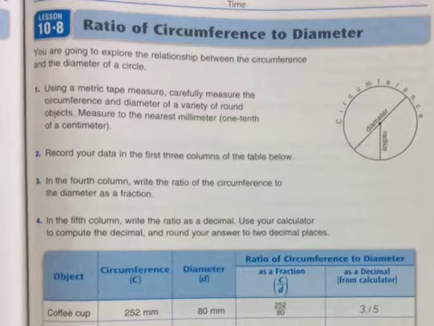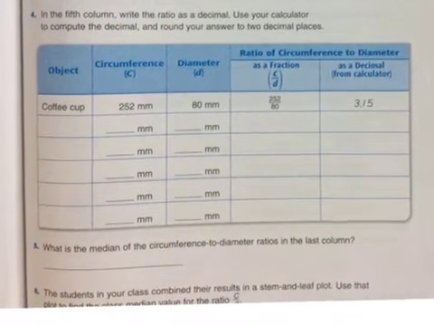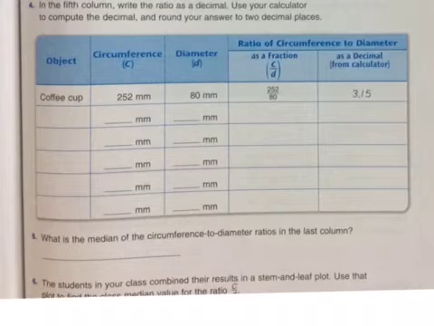The purpose of this activity, boys and girls, is to identify how pi was created, why we use pi. You will find that this is what it is. Okay, take a look at it. Here's an example. The circumference of the coffee cup is 252 millimeters. So you could take a string, put it around the coffee cup, okay, and then measure the string up to the ruler.